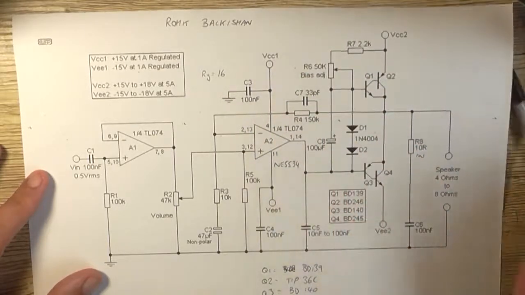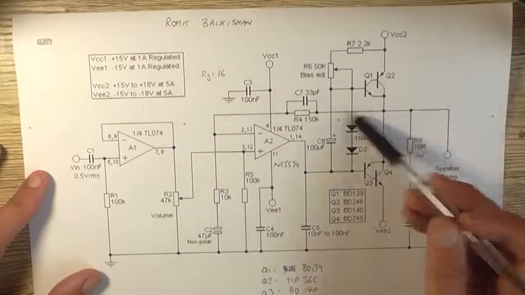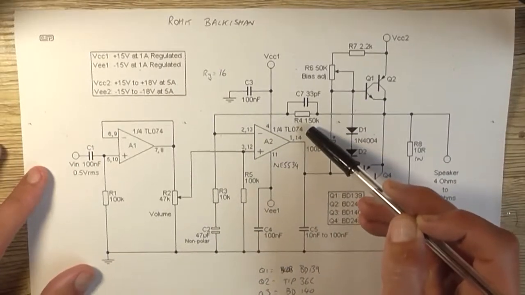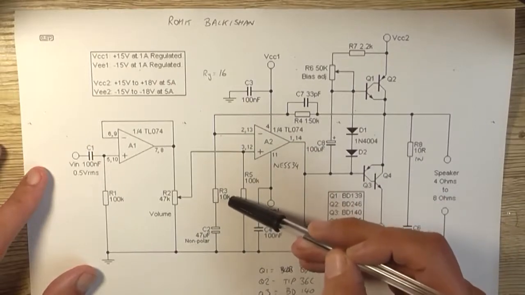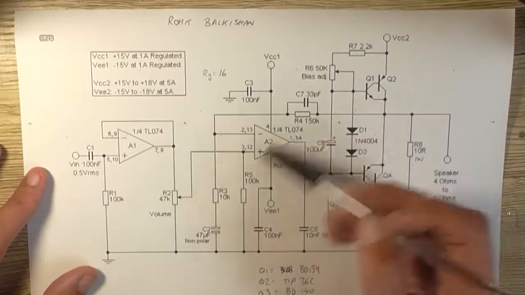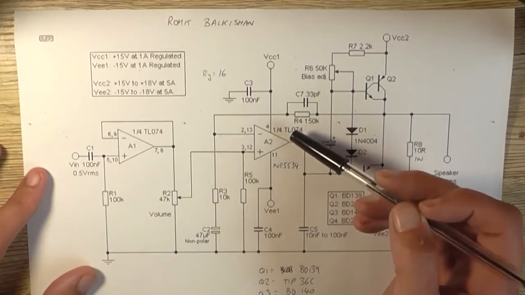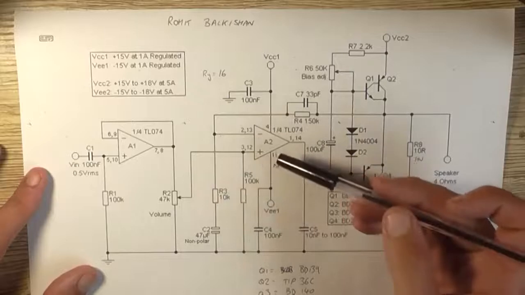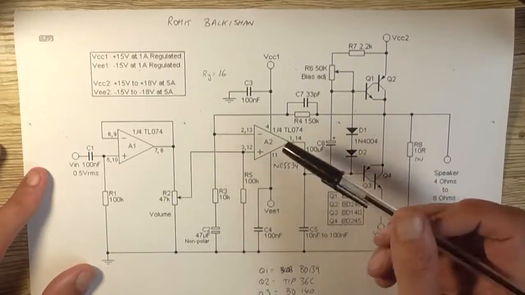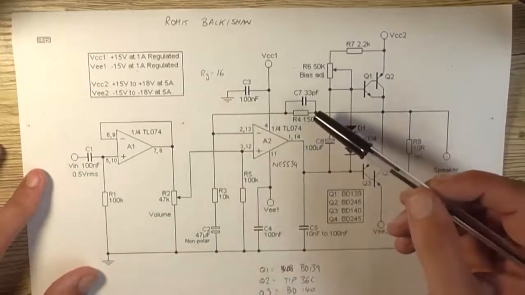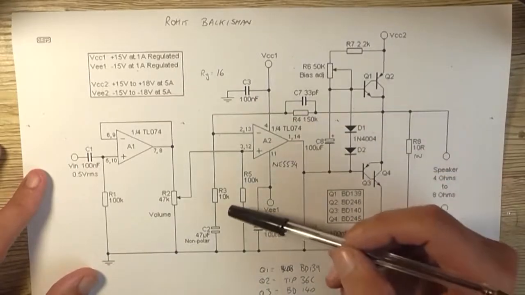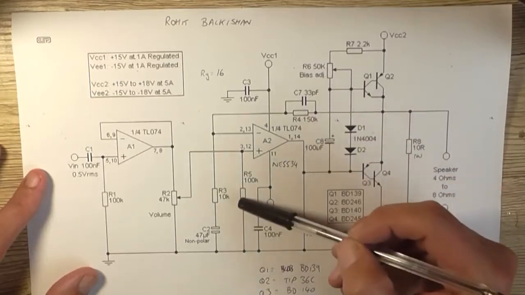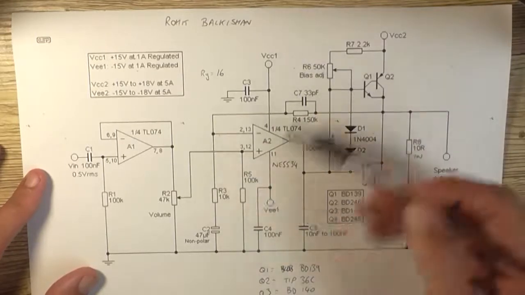output. Now we'll notice, moving on, that this feedback network here, which is comprised of this 150k resistor plus this 10k resistor here, would give us a voltage gain of roughly 16. So I'm probably going to change that to a gain of 23, which is pretty normal for most power amplifiers. So that would be changed to a 22k and a 1k respectively, or a 220k and 10k respectively, either way.